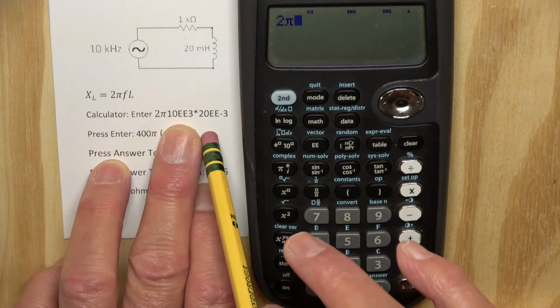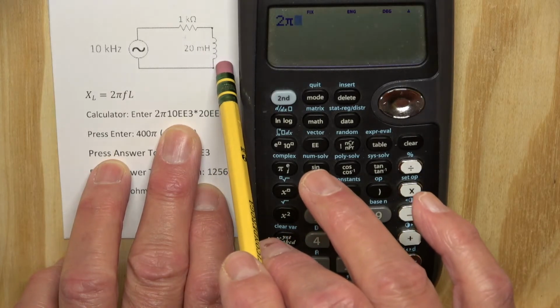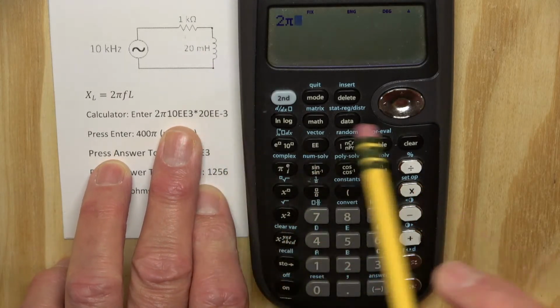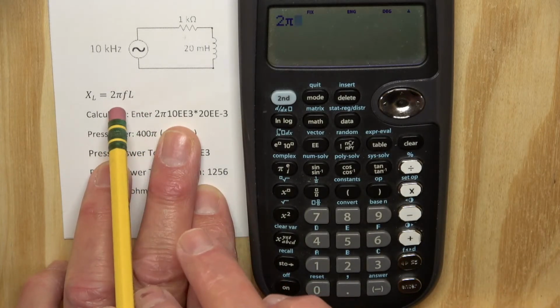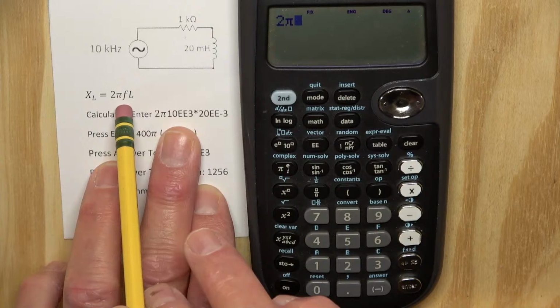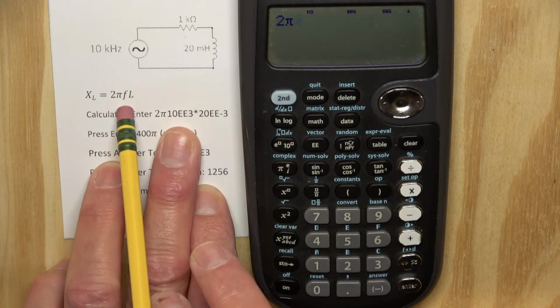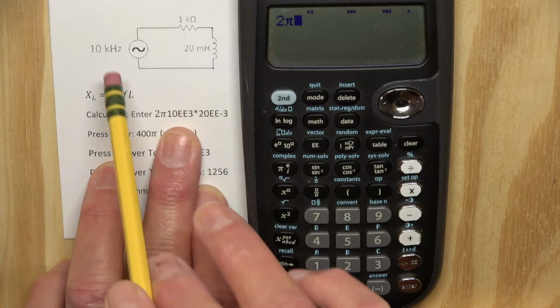This is what we're trying to solve for. So it's 2 pi and then the frequency. The frequency is 10 kilohertz.